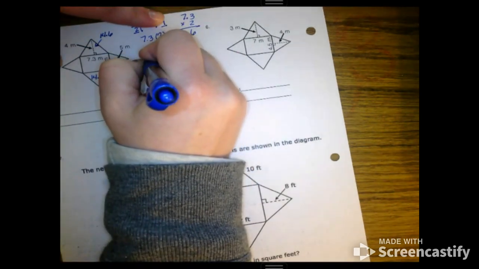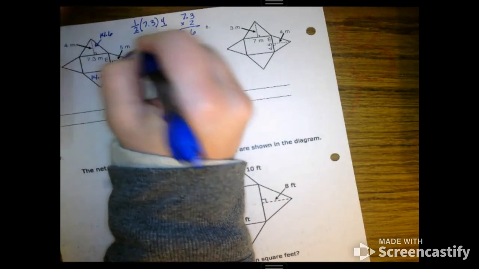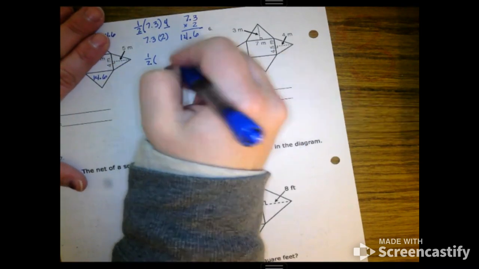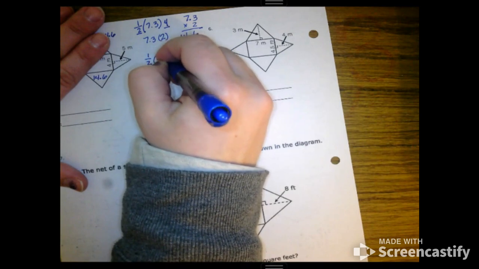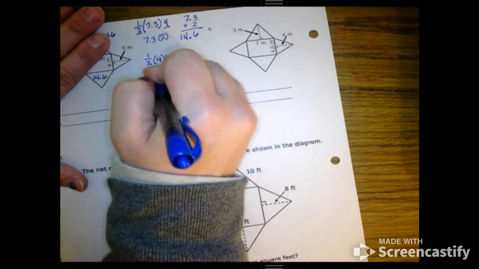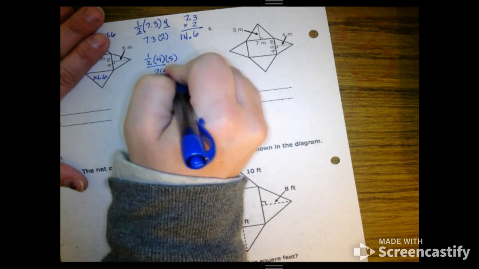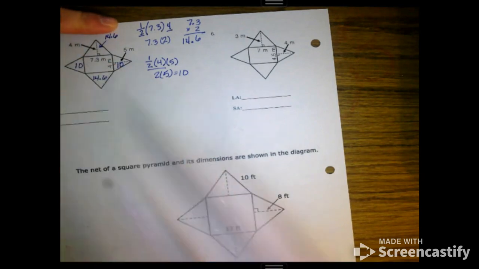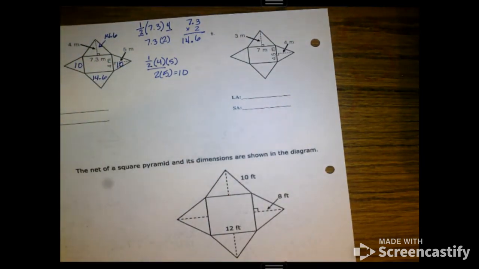So I have 1/2. What's my base of this triangle? Base 4. My height is 5. Okay, what's half of 4? 2. What's 2 times 5? So this triangle is 10. This triangle is 10. Now what do I have to find? Add them all up. Why do I have to add them all up? To find the lateral surface area, okay?